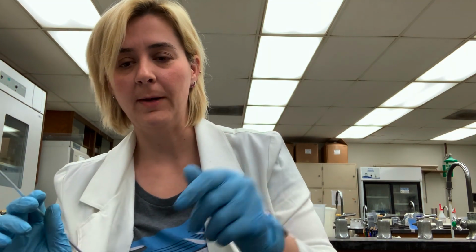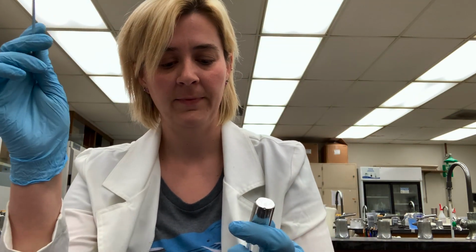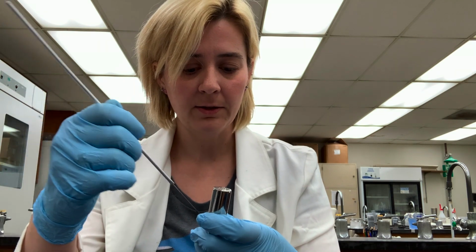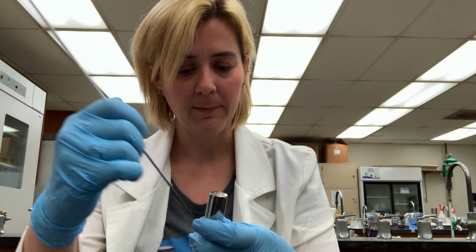Next, what I have is the streaked culture of Enterococcus. So I put a couple of drops of water on my slide, and remember, Enterococcus is Gram positive. So I'm going to grab a little loopful from the slant with my sterile loop, and mix it up with the water, spread it around a little bit, allow it to air dry. Sterilize my loop.